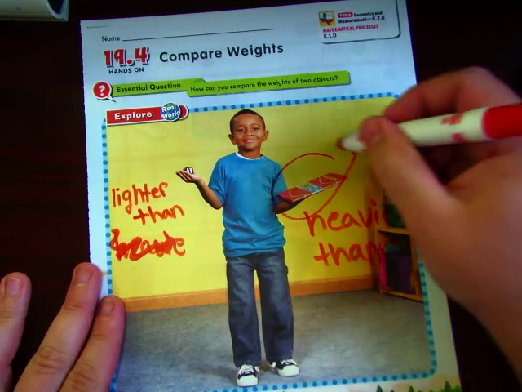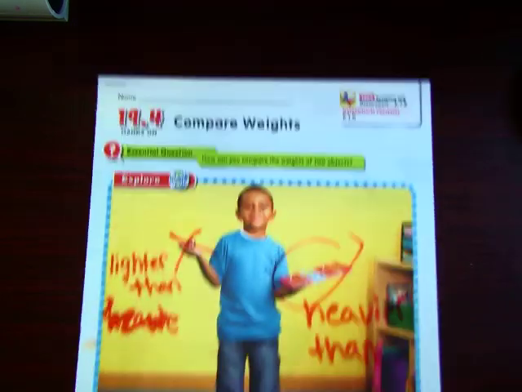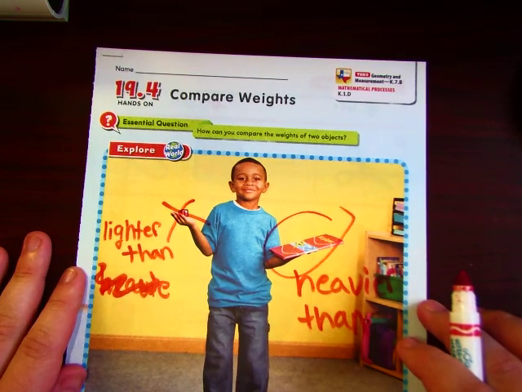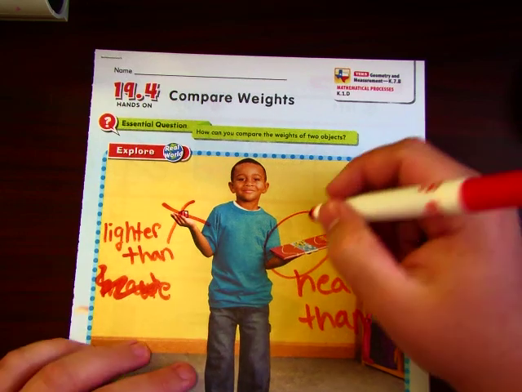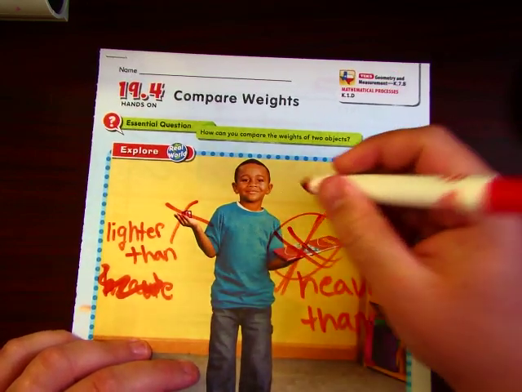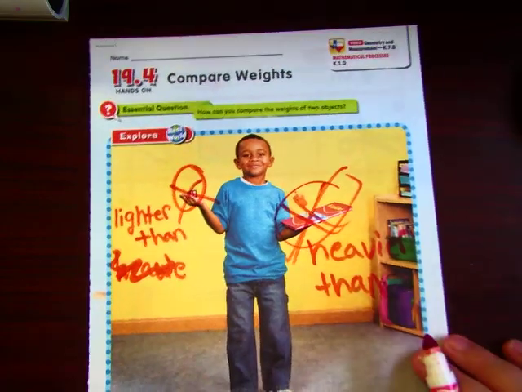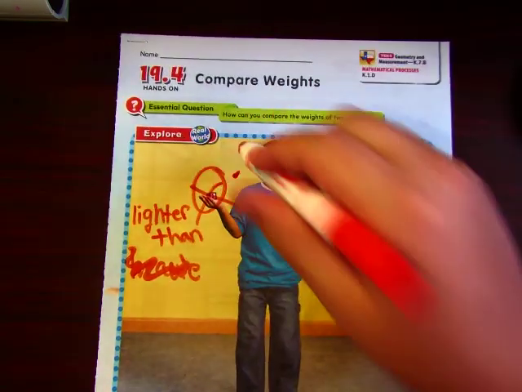Circle the heavier, X on the lighter. Whoops, I did it backwards. It says draw a circle around the lighter object. Draw an X on the heavier. Okay, whoopsies. X, X, X. Okay, circle. Sorry, guys. All right. Heavier, lighter. Next page. Here we go.